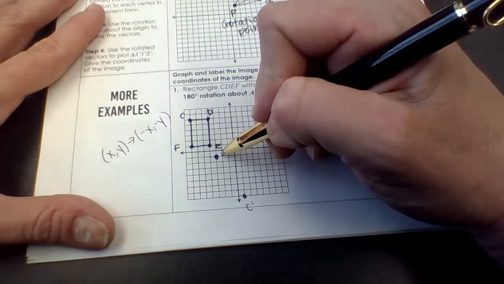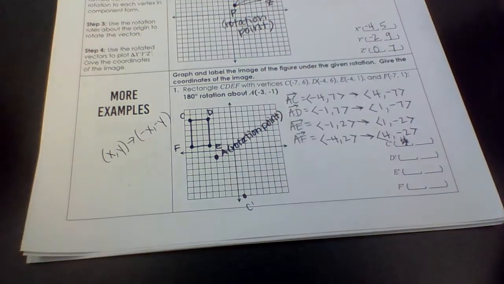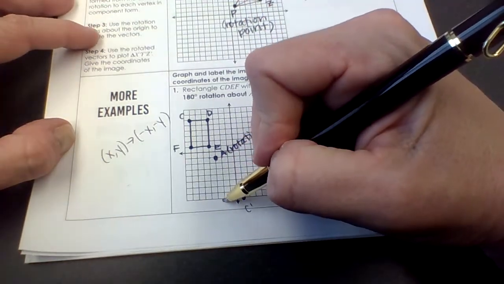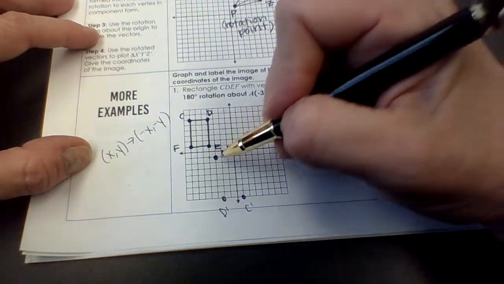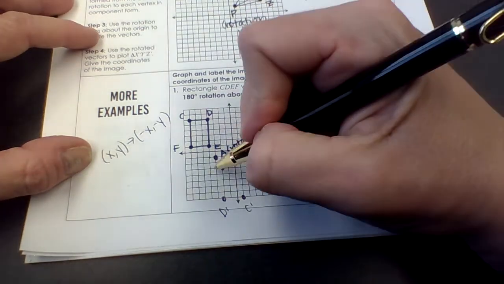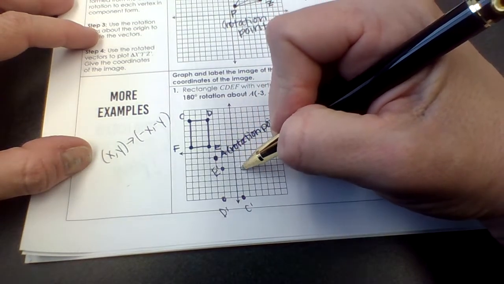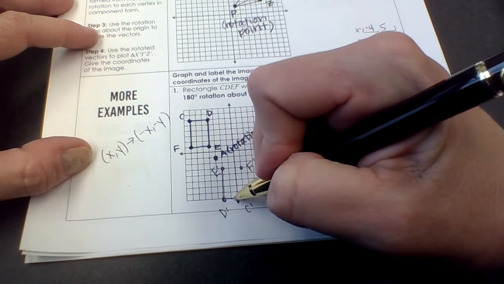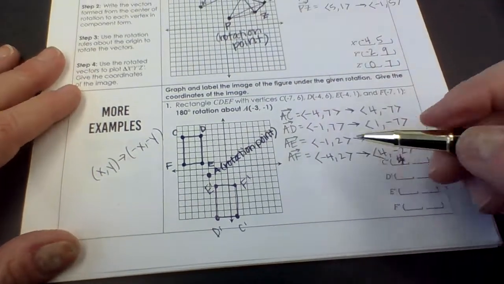Okay. So it would be 1, 2, 3, 4, 1, 2, 3, 4, 5, 6, 7. Okay. This one would be 1, negative 7. So that's D prime. And the next one would be 1, negative 2. So that is E prime. And then 1, 2, 3, 4, negative 2. That is F prime. Okay, so I'm definitely making a common mistake, so be careful with that.